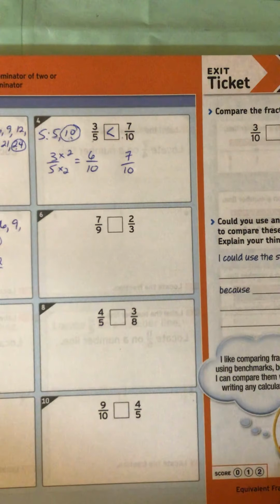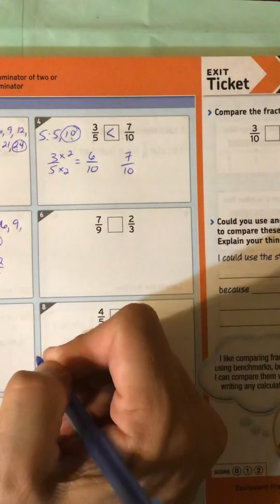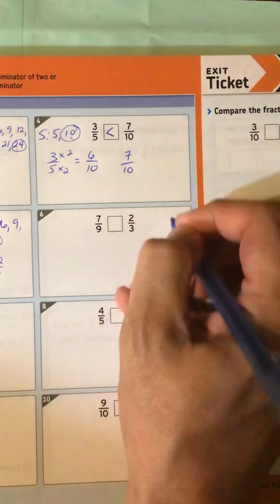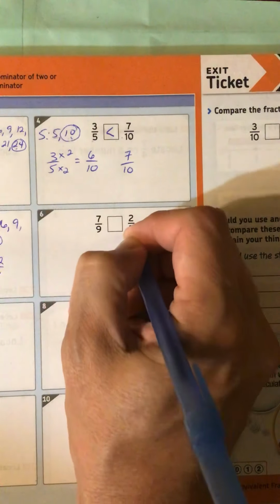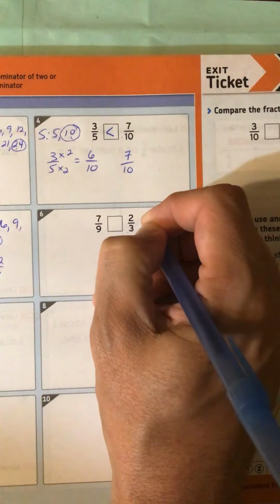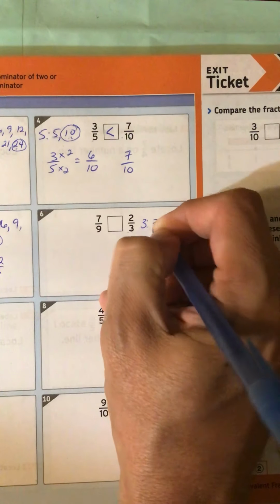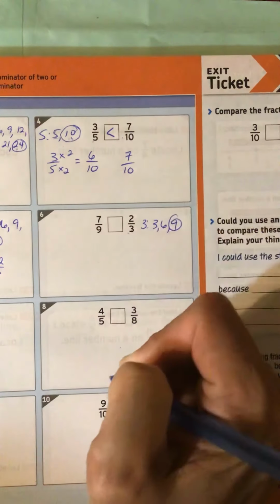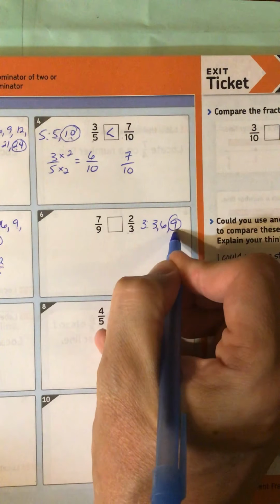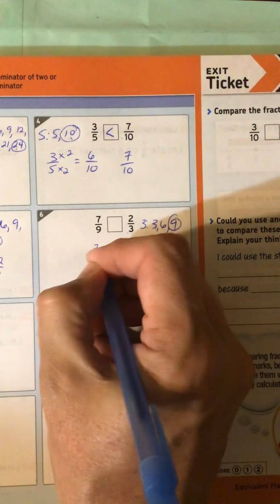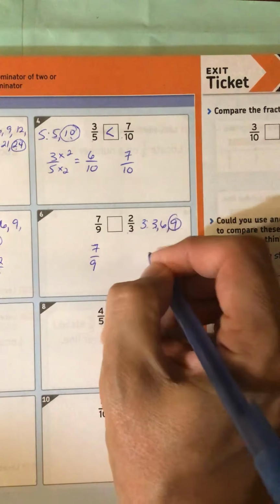Let's do one more here. 7/9 and 2/3. Again, we notice that 9 is a multiple of 3. So the multiples of 3 are 3, 6, 9. There it is. 1, 2, 3 multiples to get to 9. So I'm just going to recopy 7/9.